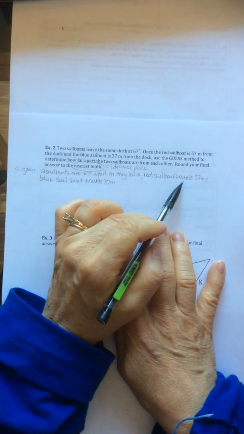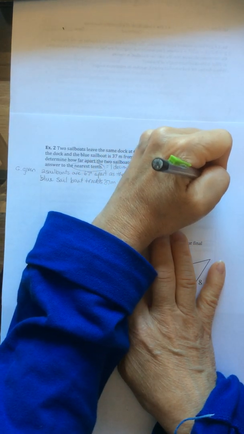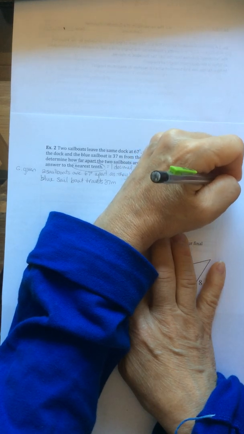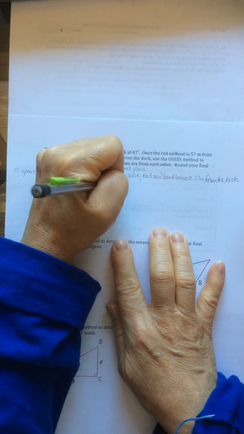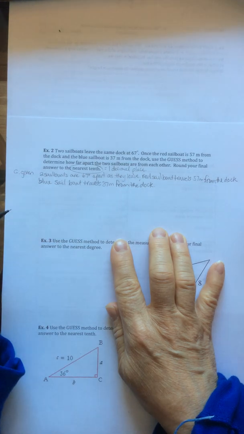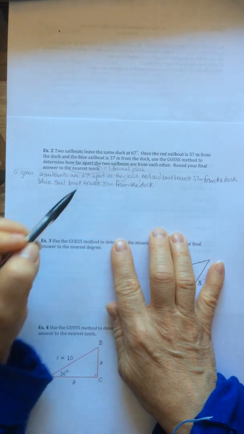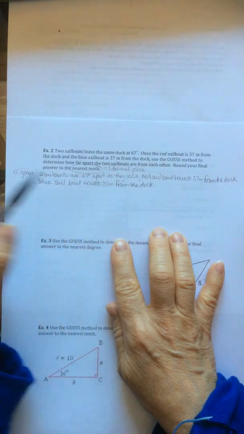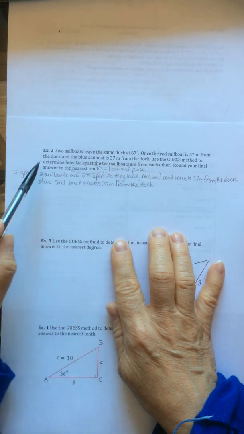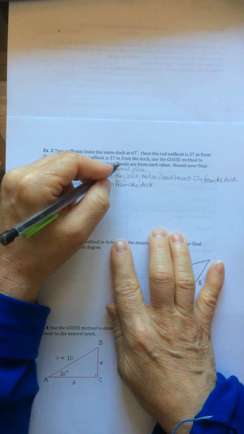Okay, now these are measured from the dock. From the dock. In drawing your diagram, you want to be able to give a reference point, okay? So 57 meters from the dock is extremely important, as is the 37 meters from the dock. Use the guess method to determine, okay, so that's the verb, determine how far apart the two sailboats are from each other.